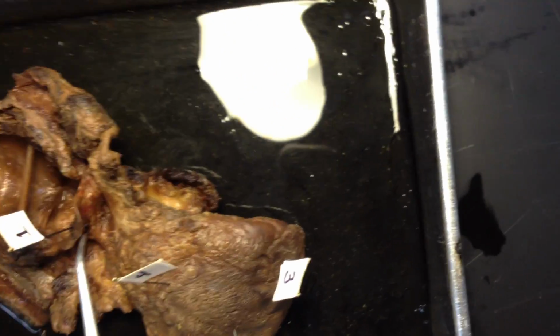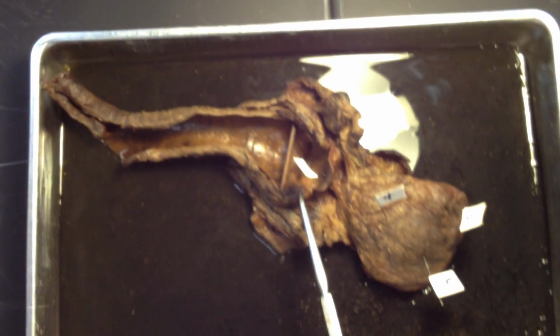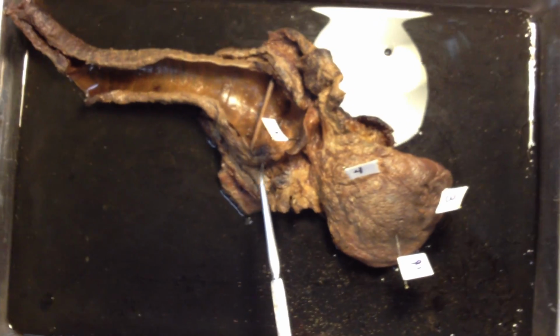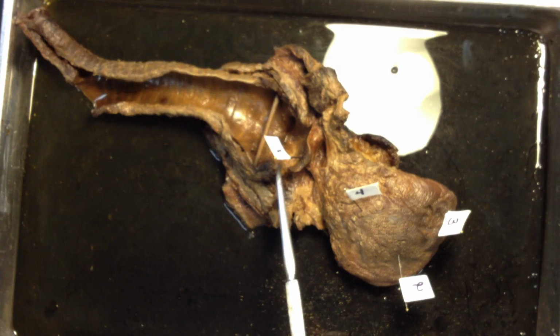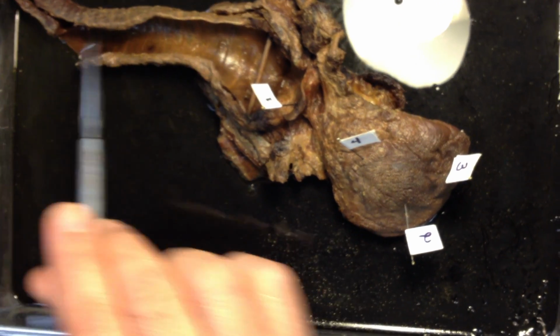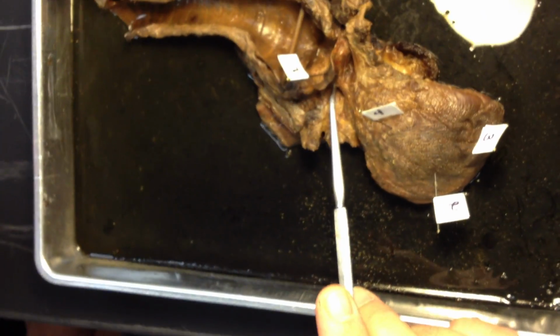Now this structure here, when you swallow, it keeps food from going down the trachea, the windpipe. What is it? Epiglottis.